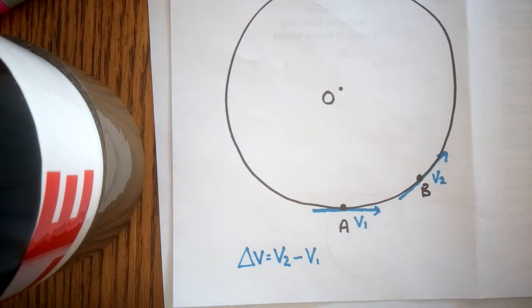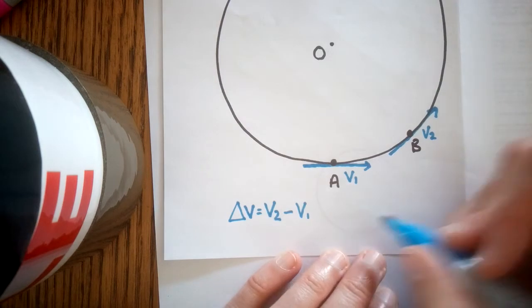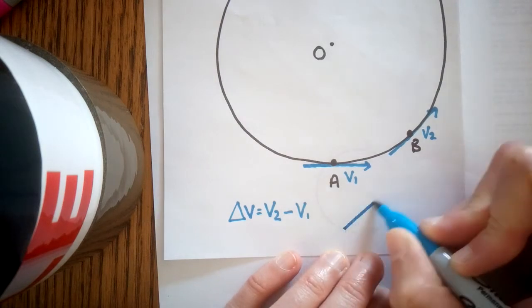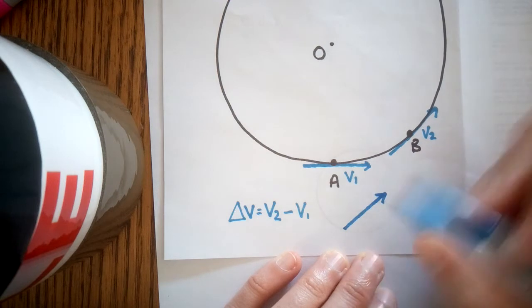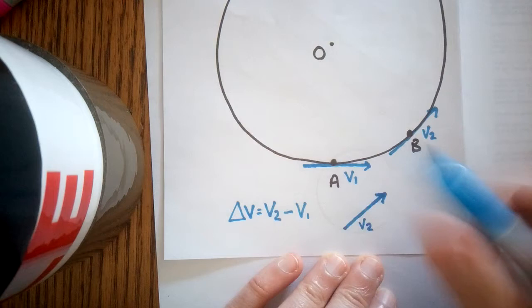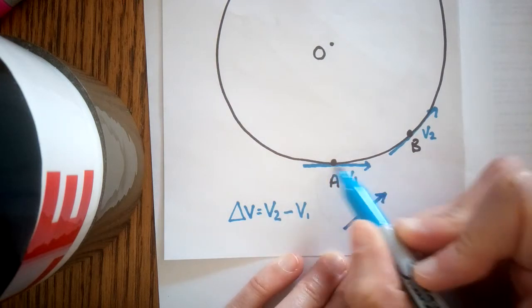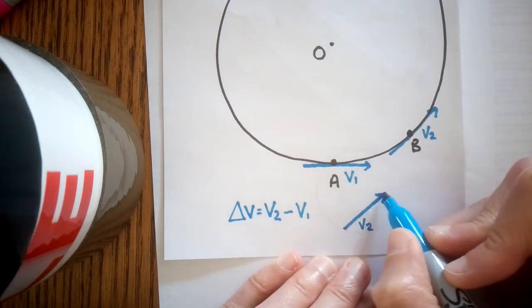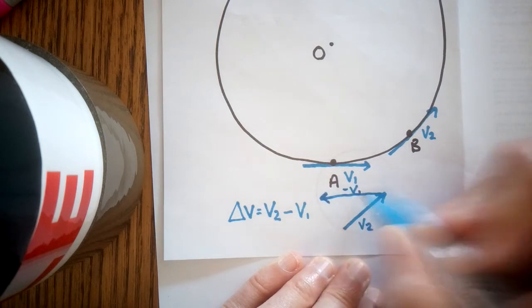The reason it's not 0 is because I'd have to draw a vector diagram. So V2 I've got going in this direction here. That's this vector. I've tried to draw it. I don't think I've got the angles quite right. So this is V2. Then if I've got to take away V1, well, minus V1 would be going in the opposite direction to V1. So I'd have minus V1 going in that direction.